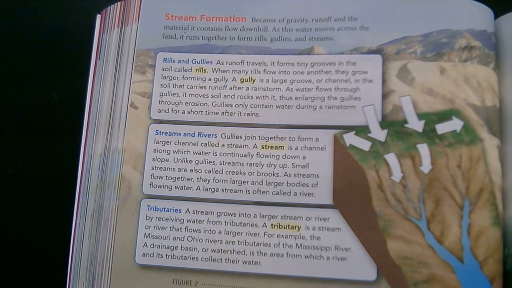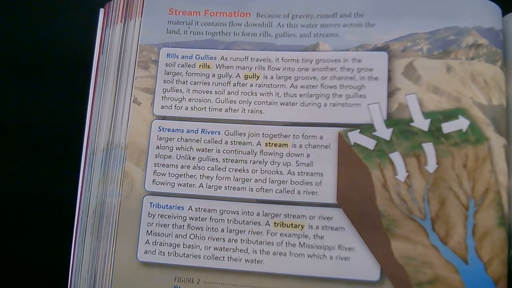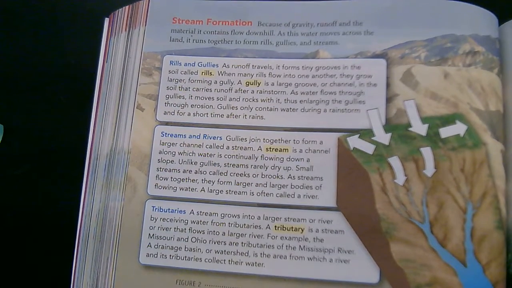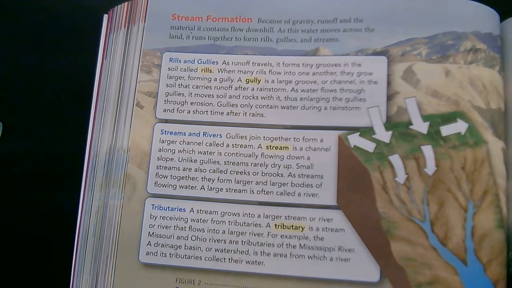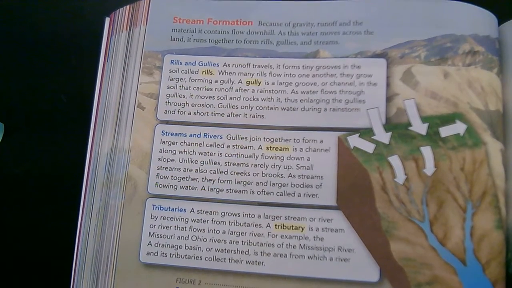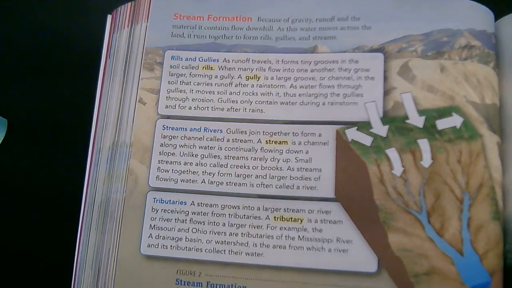Tributaries. A stream grows into a larger stream or river by receiving water from tributaries. A tributary is a stream or river that flows into a larger river. For example, the Missouri and Ohio rivers are tributaries of the Mississippi River. A drainage basin or watershed is the area from which a river and its tributaries collect their water.